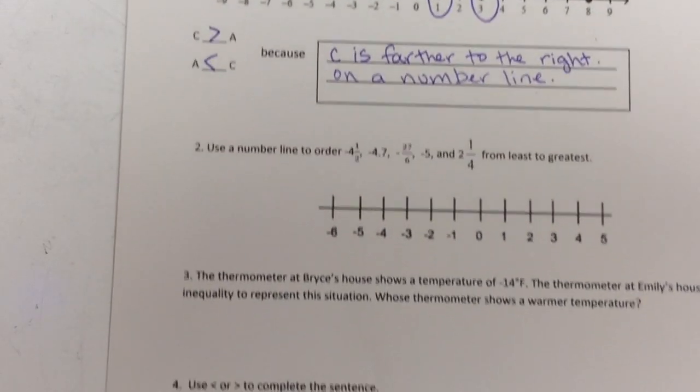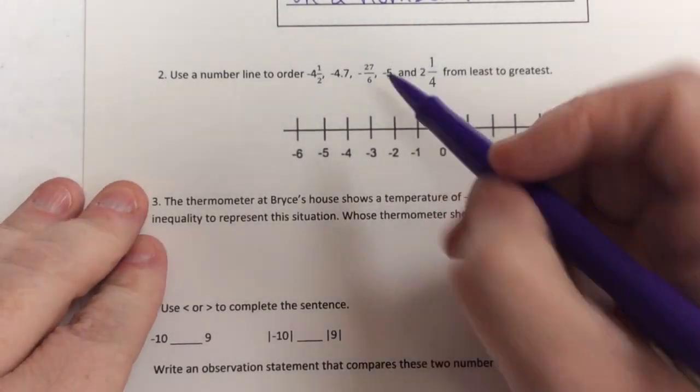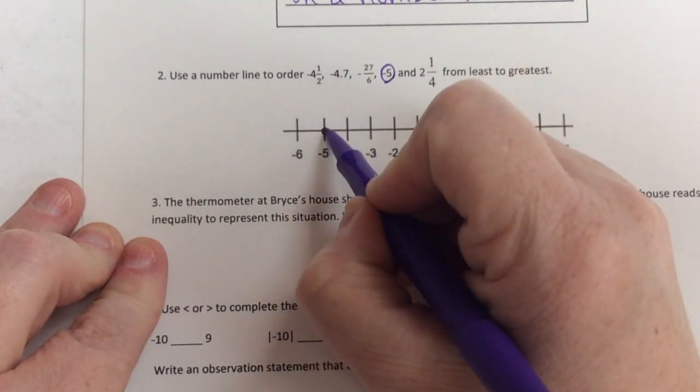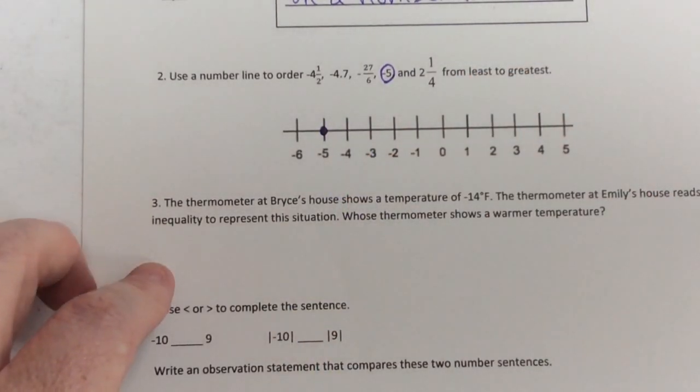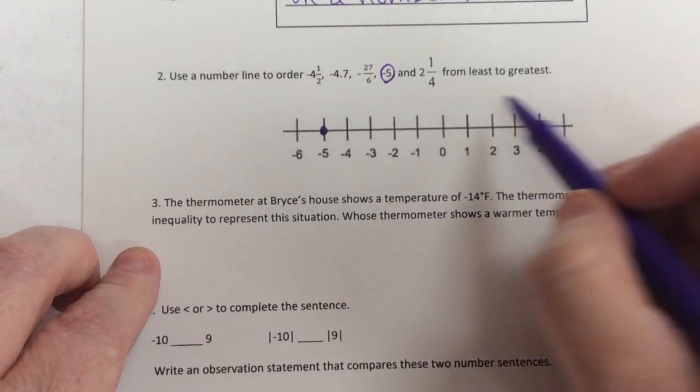Okay, number two, use the number line to order these from least to greatest. So I'm going to start with the easiest ones of all. I see a -5. That looks easy. So I'm going to put it on a number line. There's one on your test that looks like this. You're not required to make a number line, but it may help.